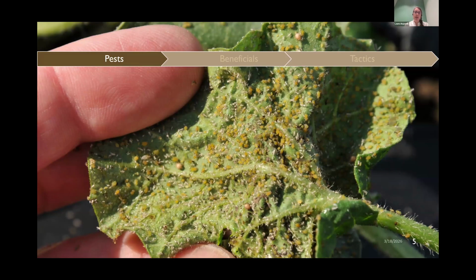And the reason why they are a problem for yield in these crops is that ability for them to vector diseases, but also if they go unchecked, you can get very high populations that can reduce plant growth and reduce the quality or the number of fruits that that plant puts on. And this is just an example of a really severe infestation of aphids.